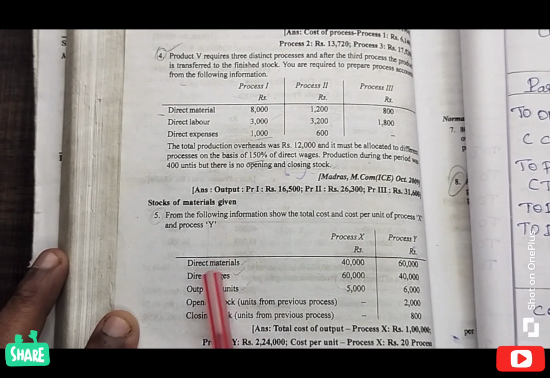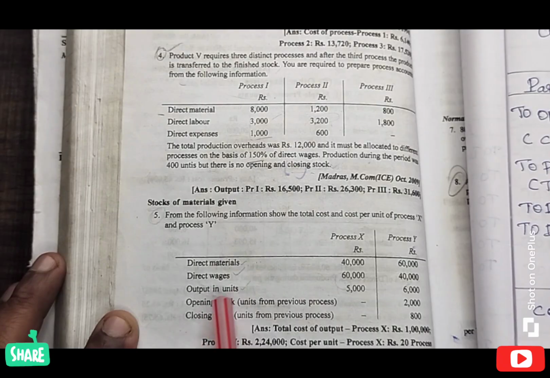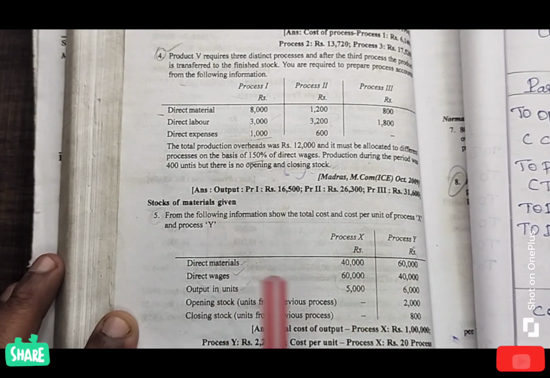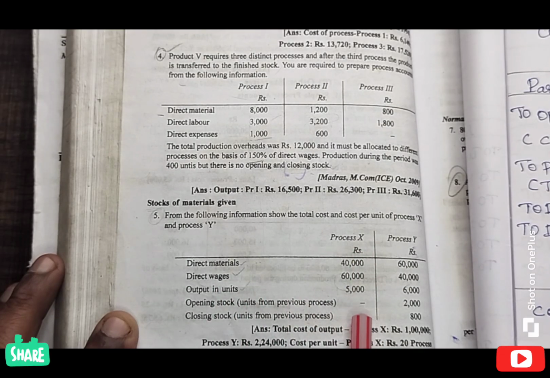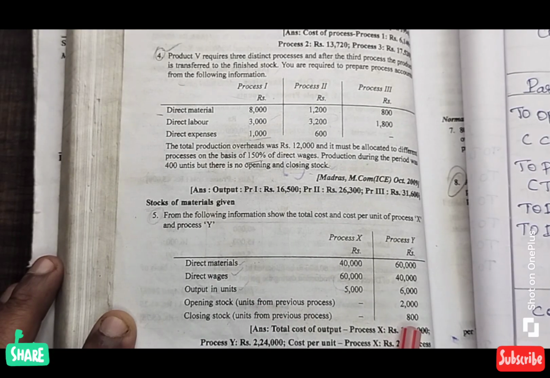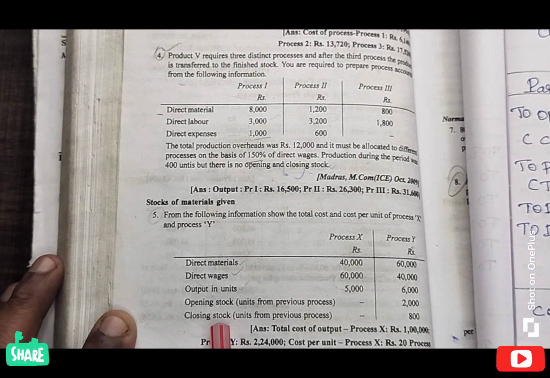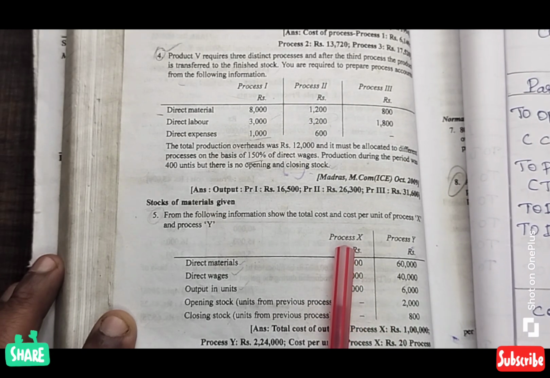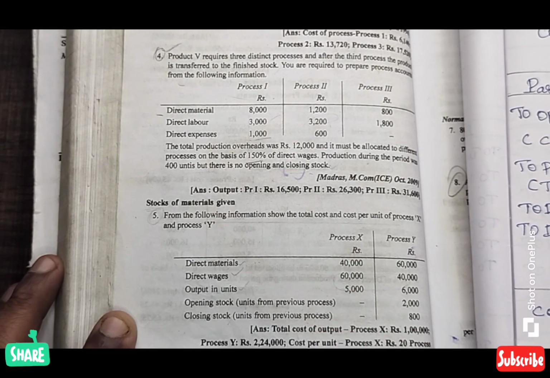Okay. What are they given? Direct material, direct wages, output in units, opening stock and closing stock in previous processes, right? So listen carefully. Opening and closing stock is not given in process X. Process Y only they have given opening stock 2,000 rupees, closing stock unit 2,000 units, closing stock 800 units. Okay, let's prepare process X account.